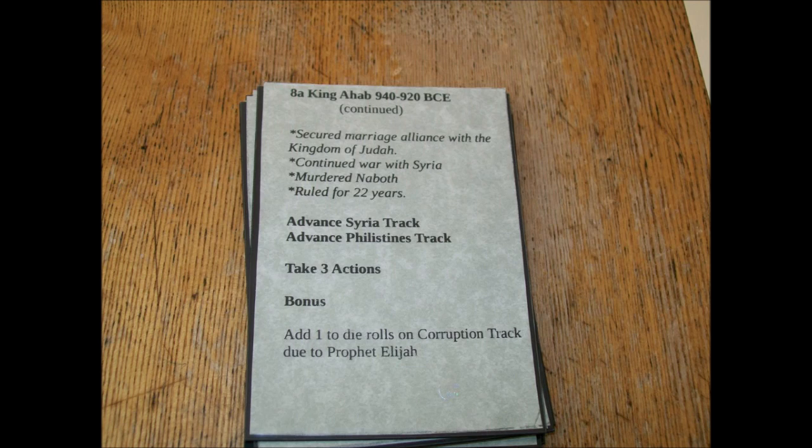So the Syrian war track advances and the Philistines track advances. And this time, I also have a bonus with the corruption track because the prophet Elijah is trying to talk some sense into him. So if I want to reduce the corruption, I could use a bonus on the corruption table.